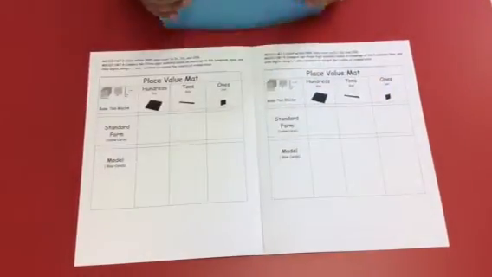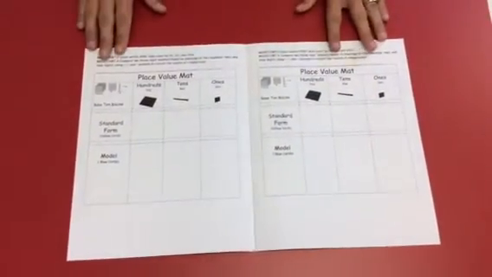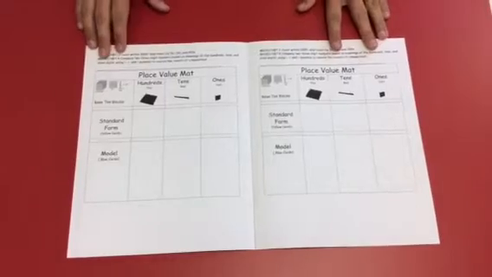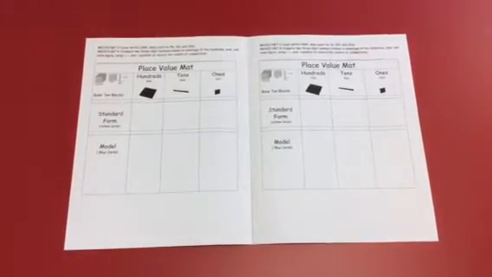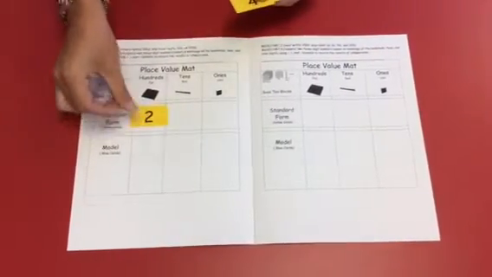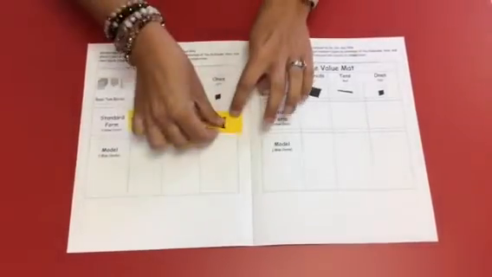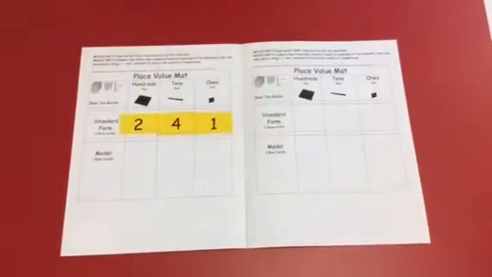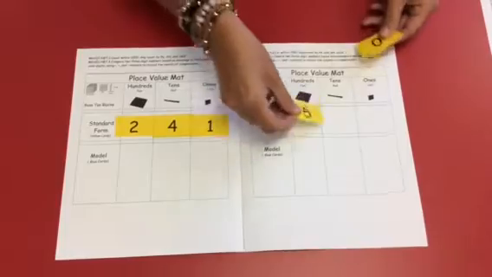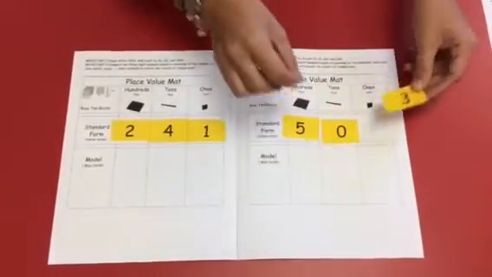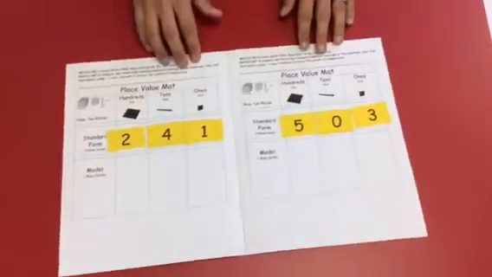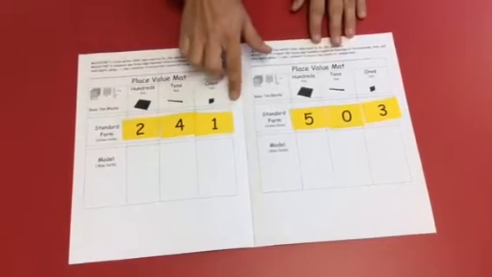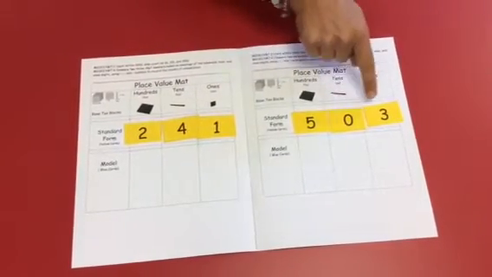So our primary focus this time is going to be making two numbers and comparing those numbers. I'm going to make a number here, 2 hundreds, 4 tens, and 1 one. And then on this side, my number is going to be 5 hundreds, 0 tens, and 3 ones. So I'm going to compare the number 241 to the number 503.